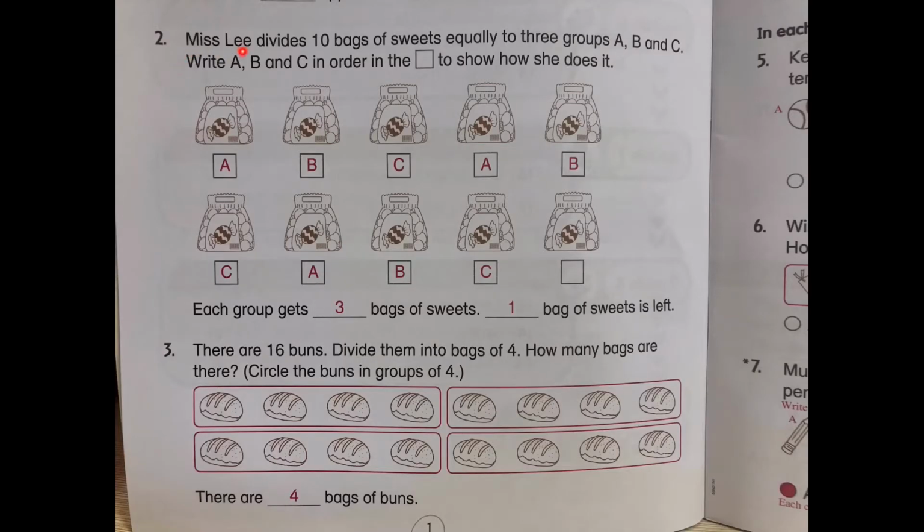Question number 2. Miss Lee divides 10 bags of sweets equally to 3 groups, A, B, and C. Write A, B, and C in order in the square to show how she does it. So we write A for the first bag, B for the second one, C for the third, and then back to A for the fourth one, B for the fifth one, C for the sixth one, and so on.